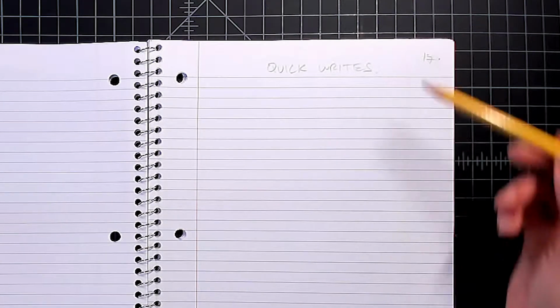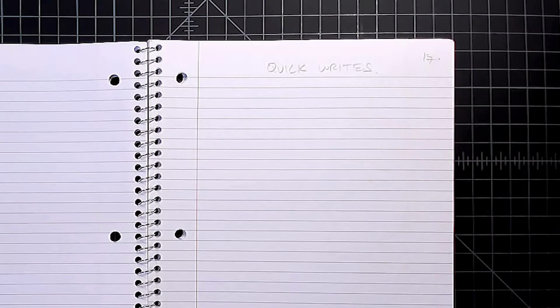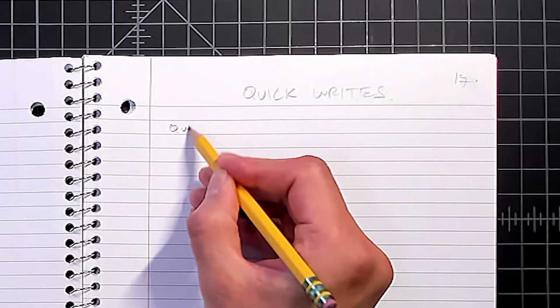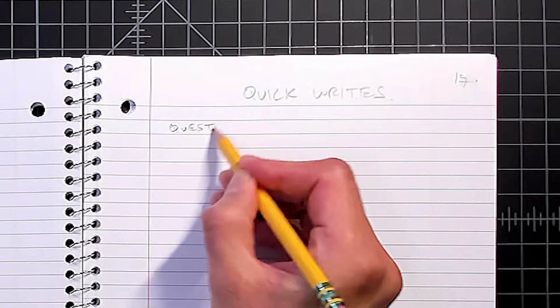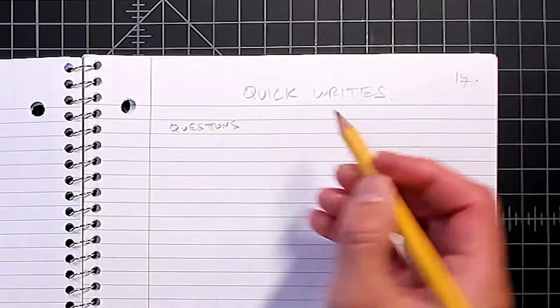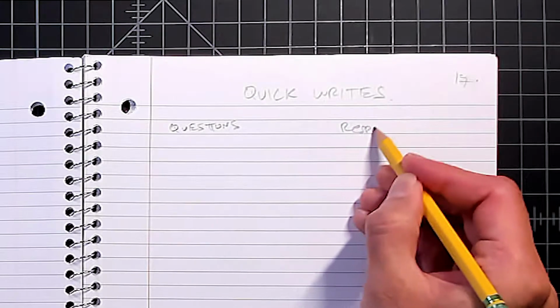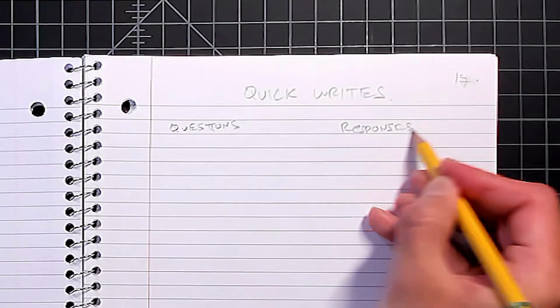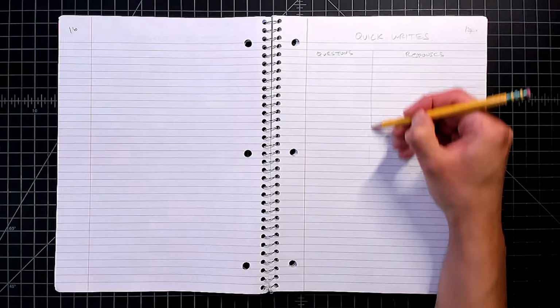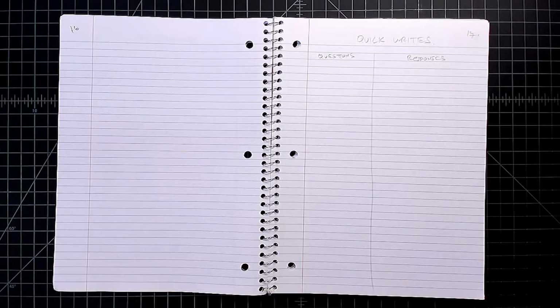And at the top of page 17 just say quick writes, and we would do the same thing here. We would have the questions on the left hand side, and then responses on the right, and then we could draw a line. And usually anything I give you would be in a question form. So once we get to quick writes, the first question might be, what type of line is this?